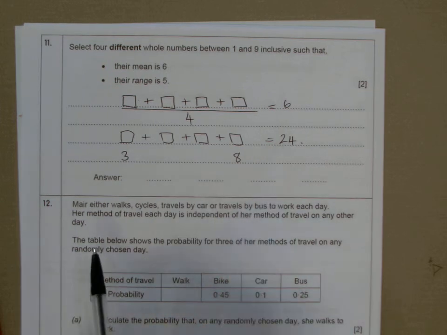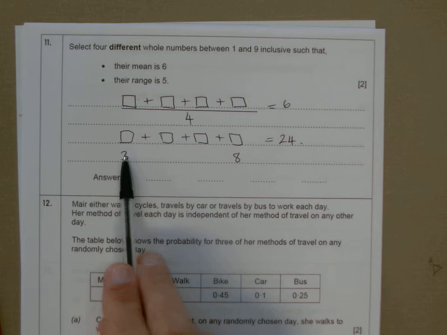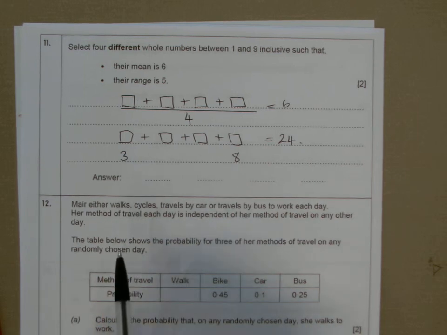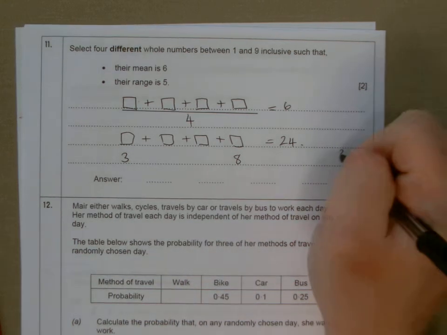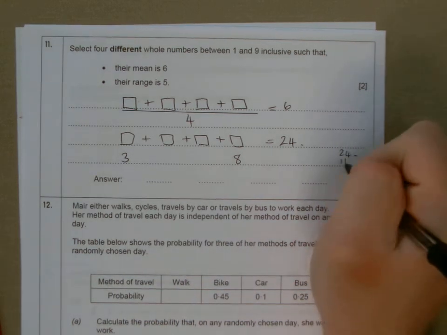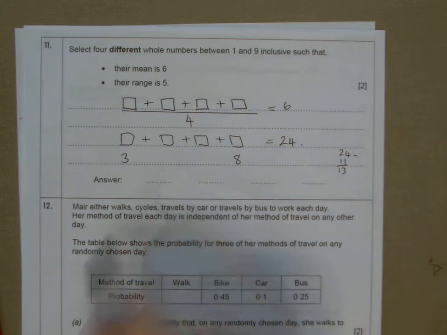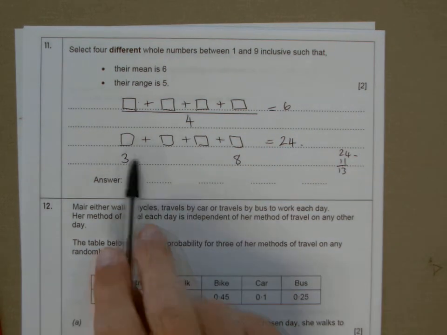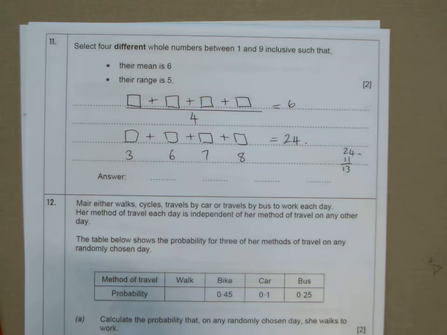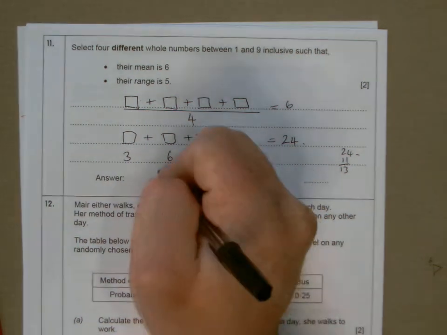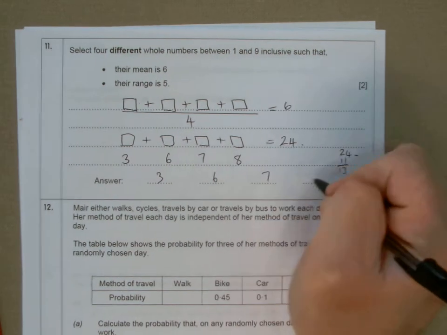If you think about it, 3 is my lowest, 8 is my highest. Well, that will be 11. 3 add 8 is 11. So 24 take away 11 is 13. So I just need 2 numbers that add up to give 13. 2 numbers in between these. If you think, 6 and 7 add up to 13. So there's an option there: 3, 6, 7, 8.